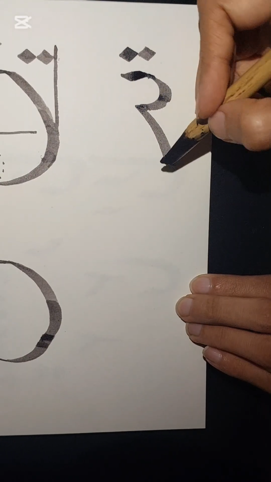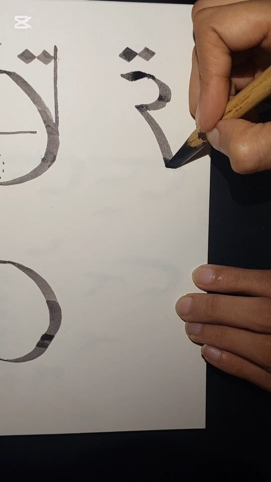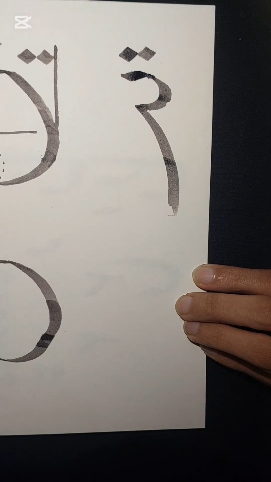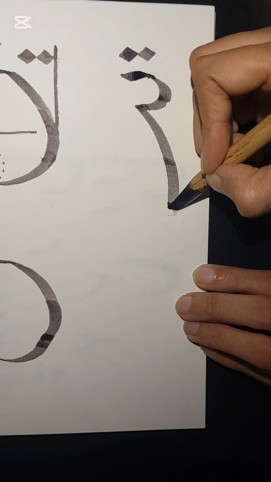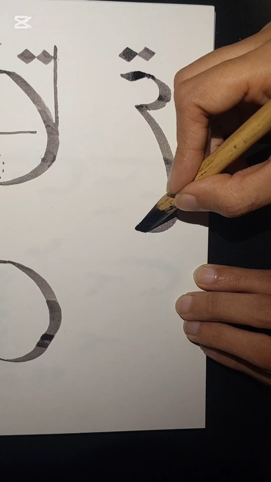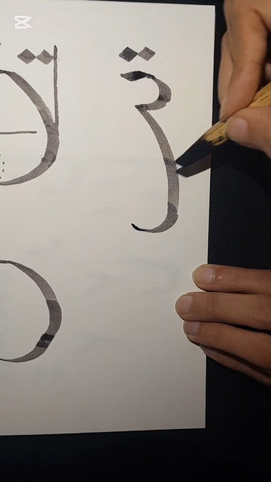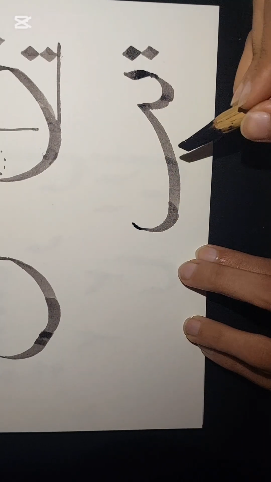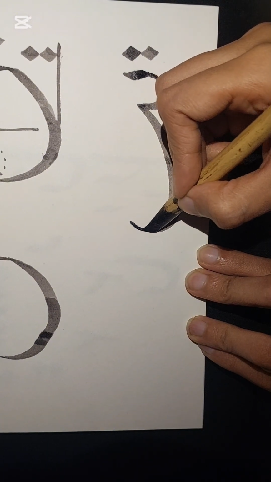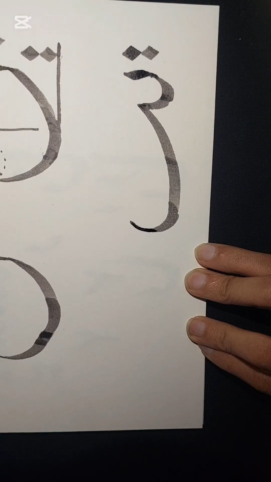And here this is our letter ba. This will be in a curvature, as you remember.